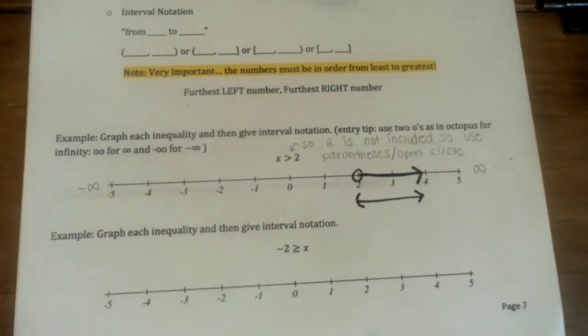So we graphed it. Let's talk about writing our answer in interval notation.